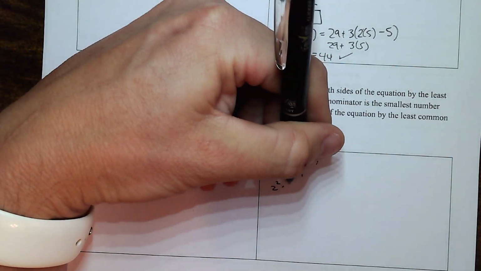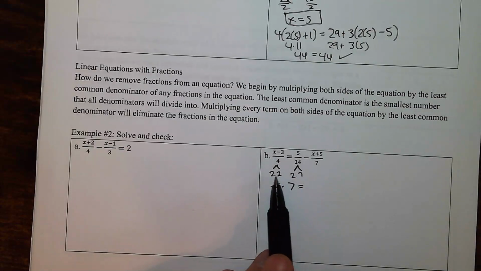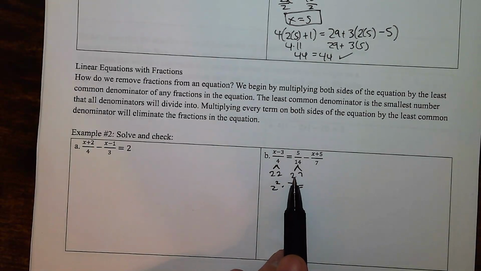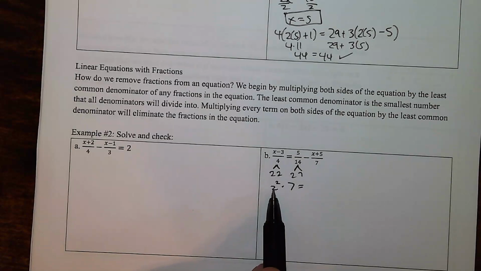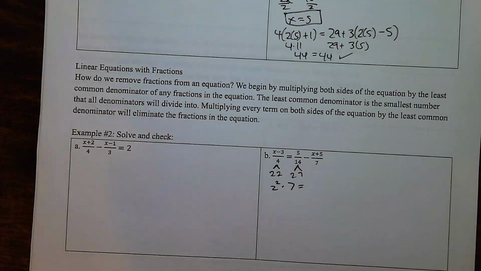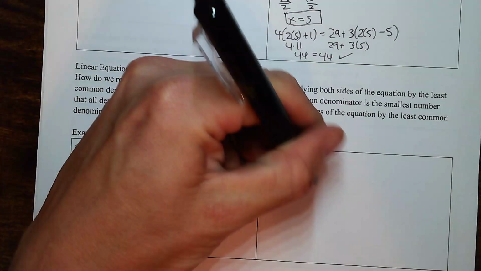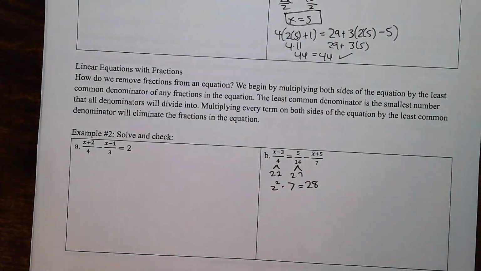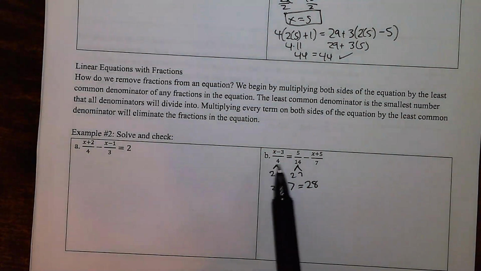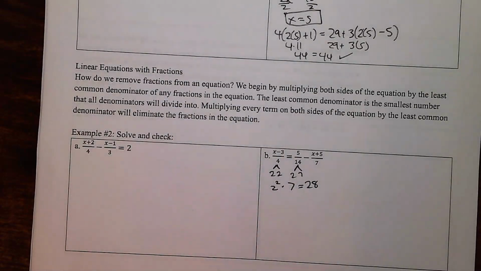I have a 2 here, but that 2's already been accounted for in that expression, but I have 7. So I'm going to multiply. I'm doing 2 squared because I have two 2's in that one. I don't need to do a 2 again because I already have 2 accounted for. This helps me find the least common denominator. 2 squared is 4, 4 times 7 is 28. So 28 is the least common denominator, the smallest number that all three of these terms fit into.